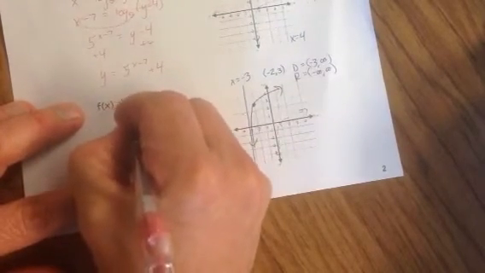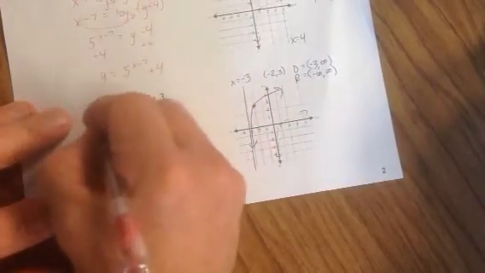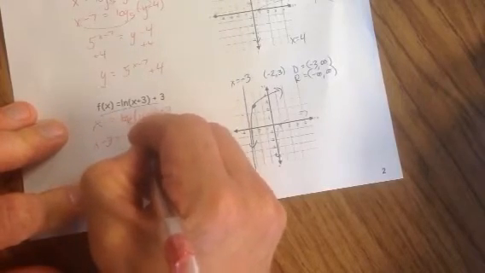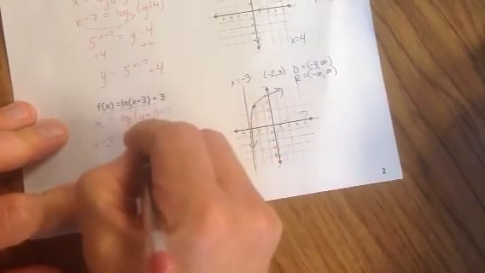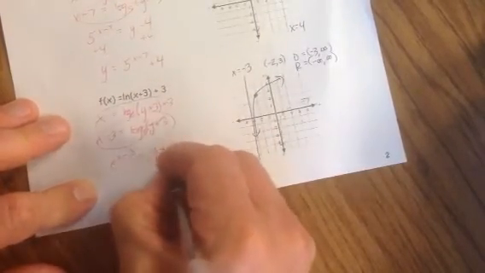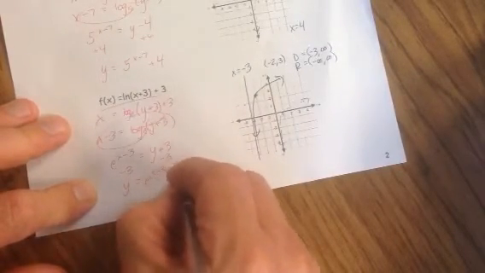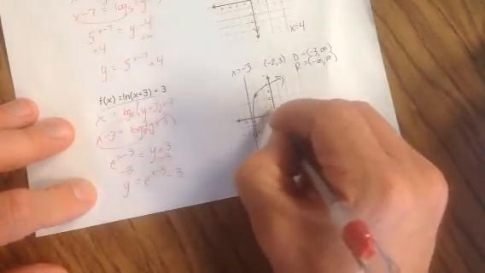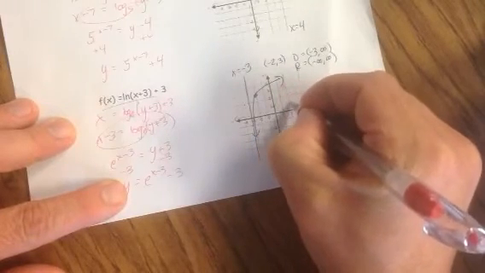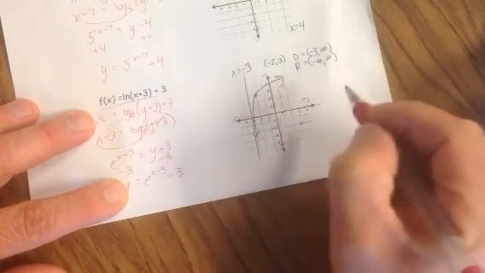ln is the same as log base e. I'm going to switch the x and the y, and that's x. Okay, so I'll move the 3 over. And I'll pigtail it. And I'll move the 3. And I'm going to graph that guy. So I go like this. That dot goes right 1, 2, 3, and down 1, 2, 3. So it's right there.